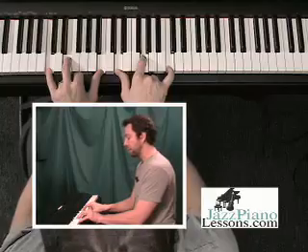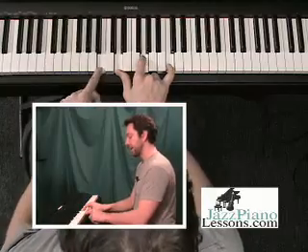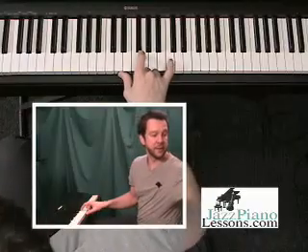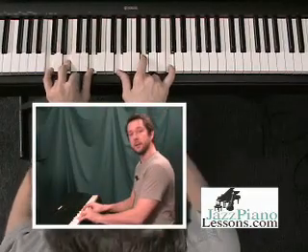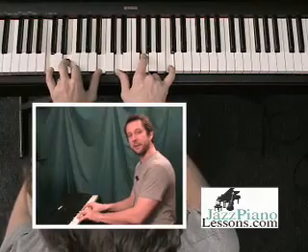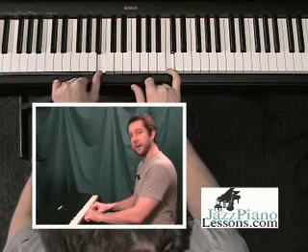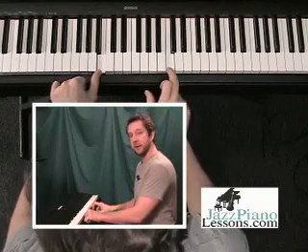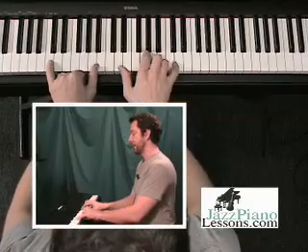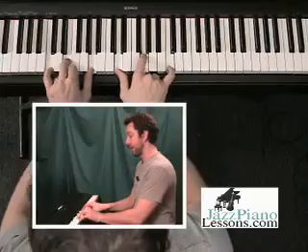Now, when building them on the 2nd like this, what you're probably going to want to do is, instead of playing the 7th down here, play the 6th, like that. As you can hear, that's a little bit tense because you have that minor 9th. Minor 9th is just a half step higher than an octave. All right, so that's a beautiful voicing right there for major 7.